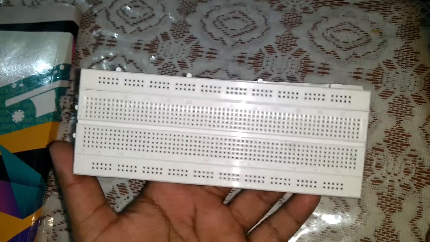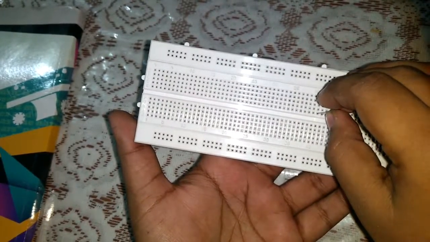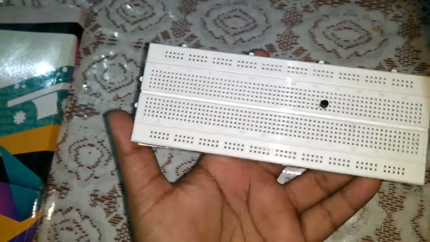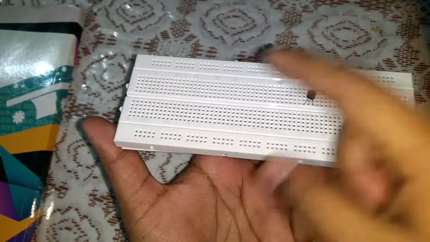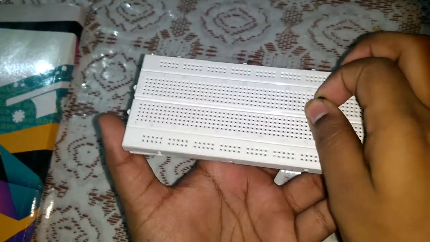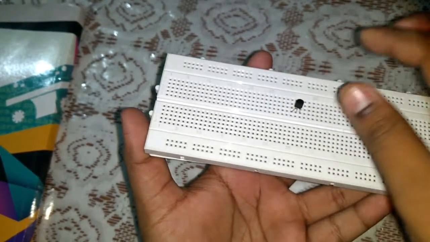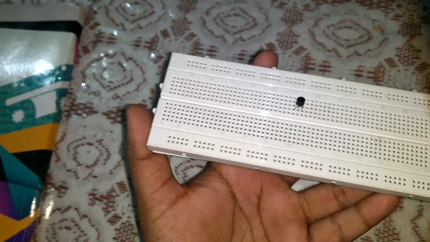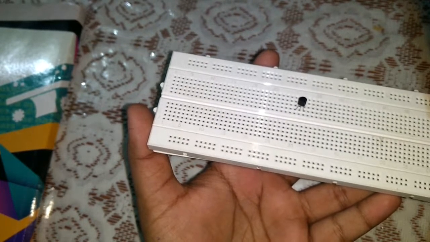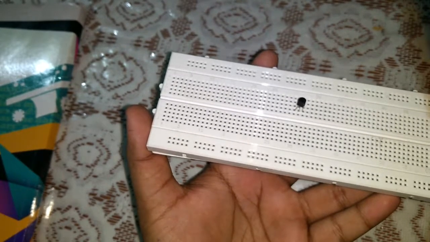For example, let's take a transistor. Suppose this. If we have inserted our transistor like this, and we want to shift this transistor somewhere here, we can easily pull it out and shift it like this. But if you mount it on a PCB, you will have to solder it. That is, you have to use the soldering technique and then remove that, which is very time consuming.